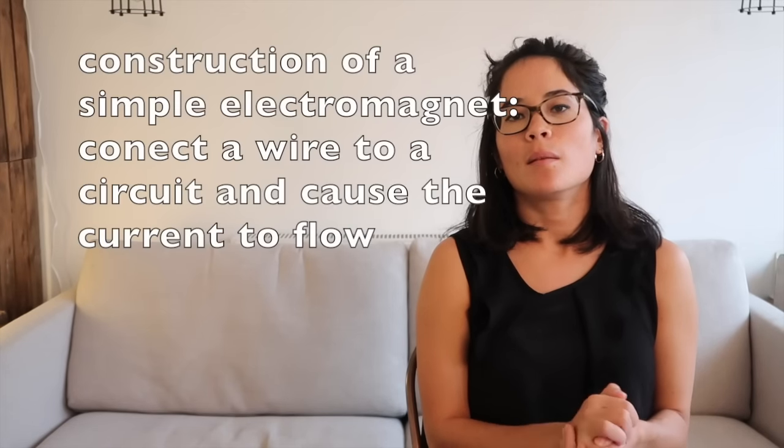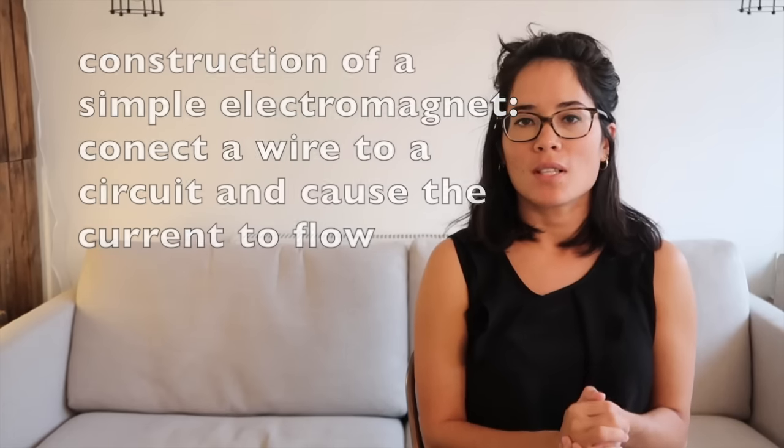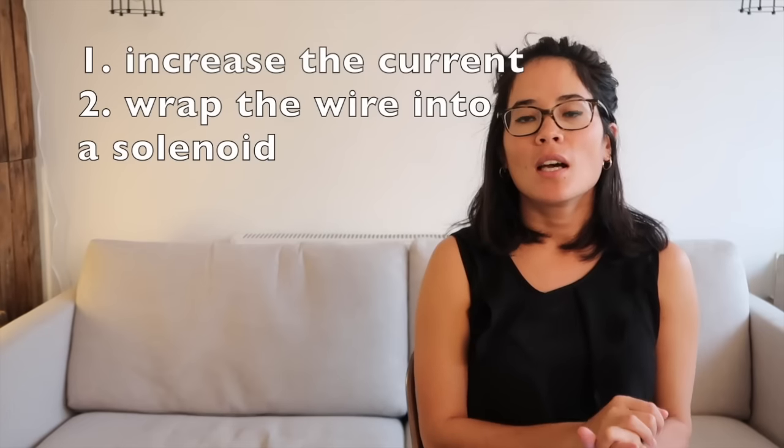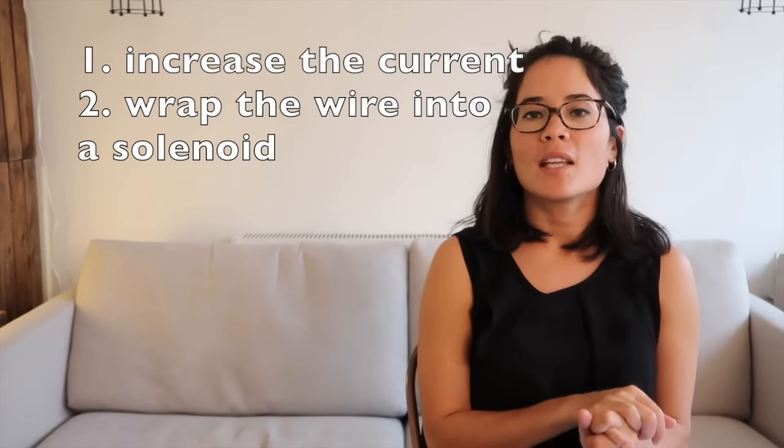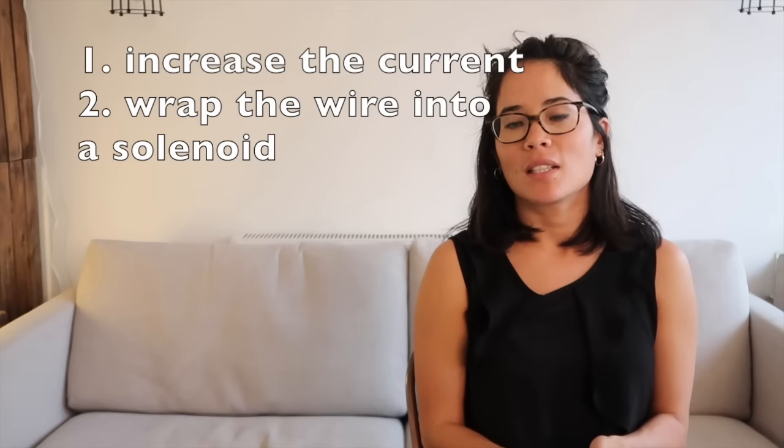So how is a simple electromagnet constructed? That's simply by connecting a wire to a circuit and running a current through it. How can we increase the strength of the magnetic field of that wire carrying a current? Well, the most basic thing we can do is obviously increase the current, and we can also wrap the wire into a solenoid. So if we coil it up, that will also increase its magnetic field strength.